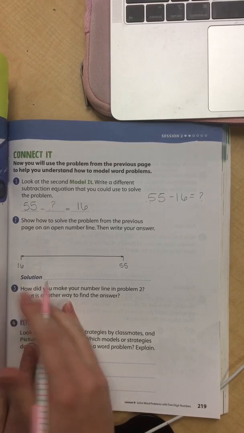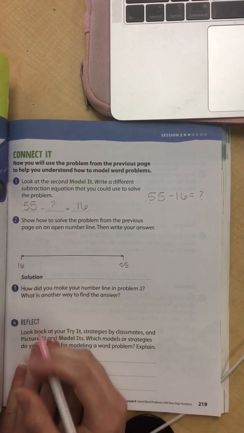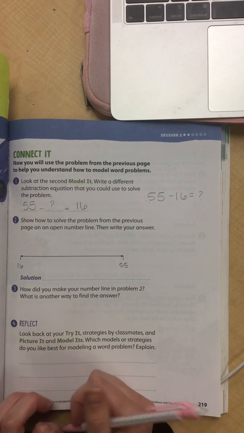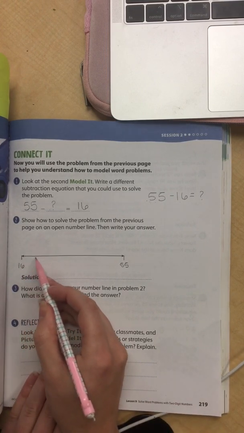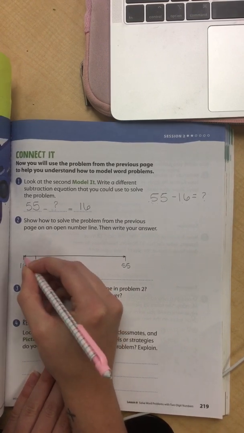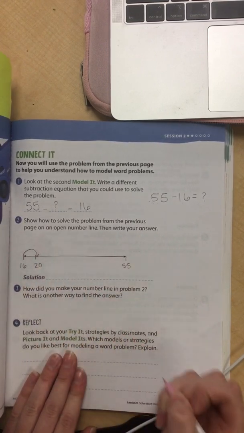So for 16, our closest 10 is what number going up? Our closest 10, if I do 10, it's going down. My next 10 is 20. Oh, that's pretty close. So I'm going to do 20. It took me how many jumps to get to 20?